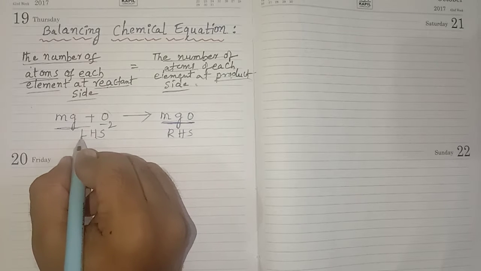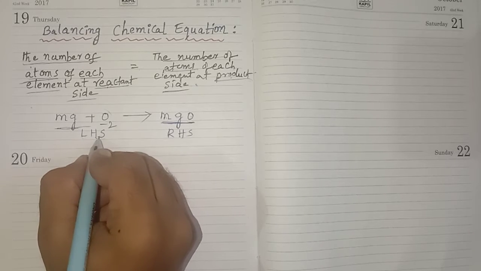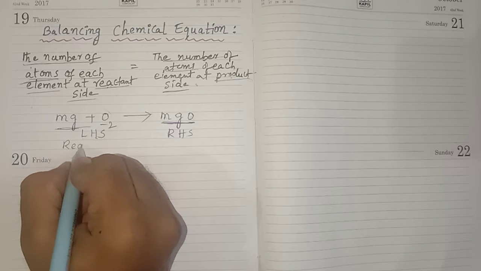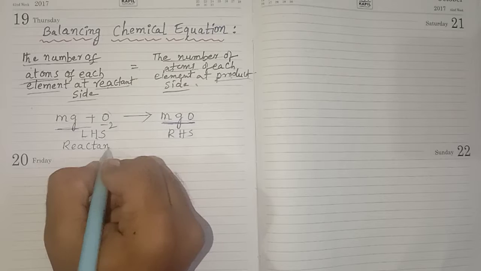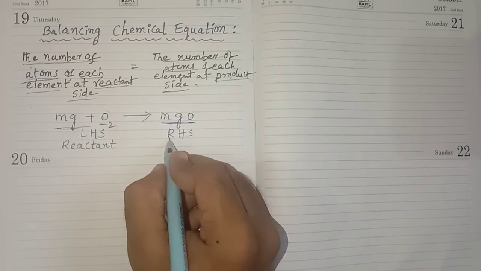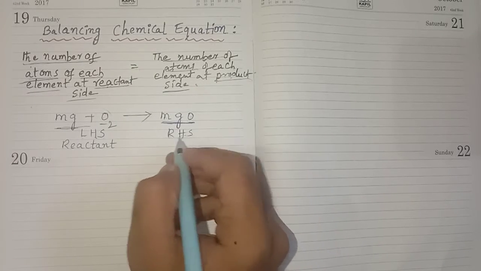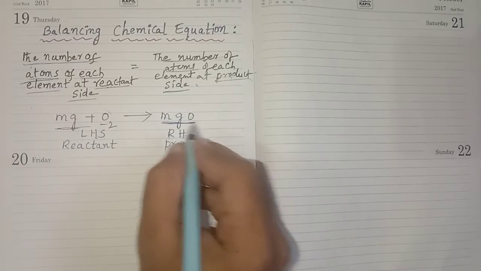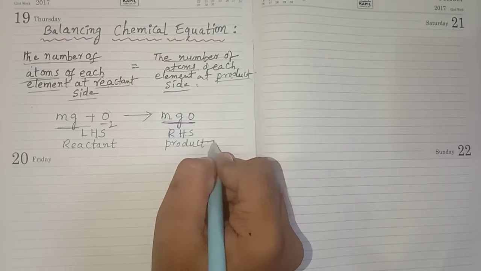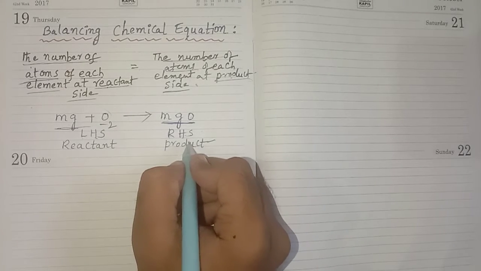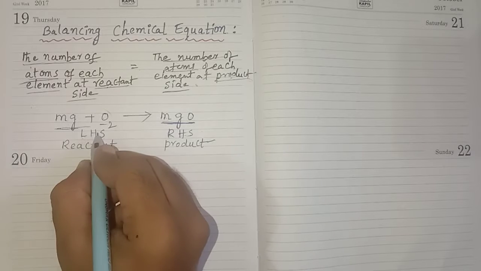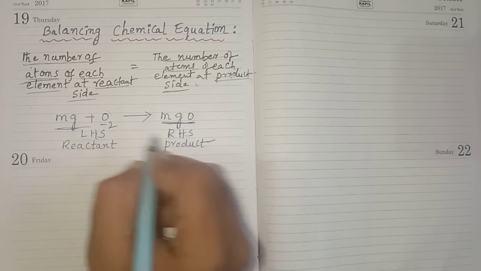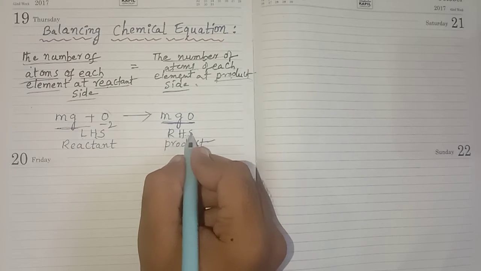At LHS, Mg plus O2 are the reactants. These are the reactants. And at RHS, the right hand side, we have the product. The product side, the RHS side, is called product, and LHS is reactants. Always reactants lie at LHS and products always lie at RHS.